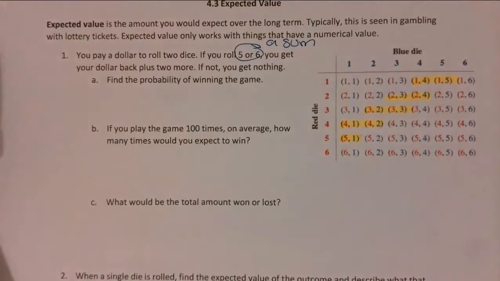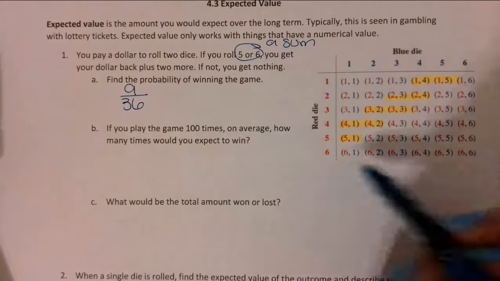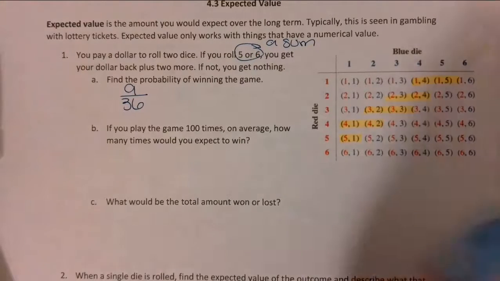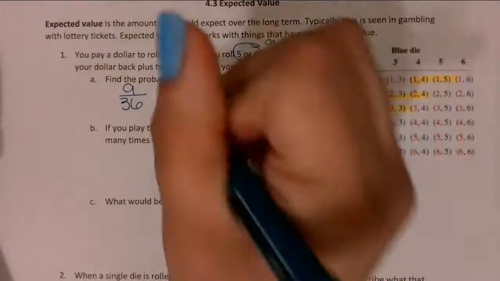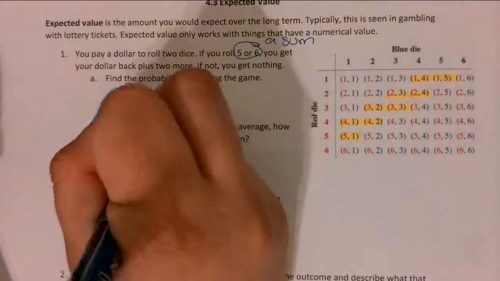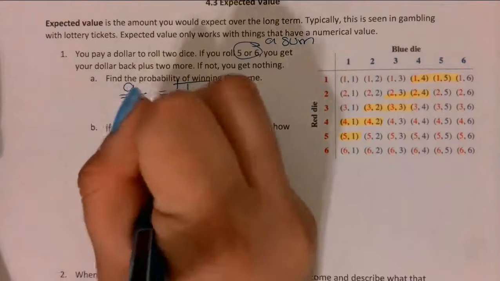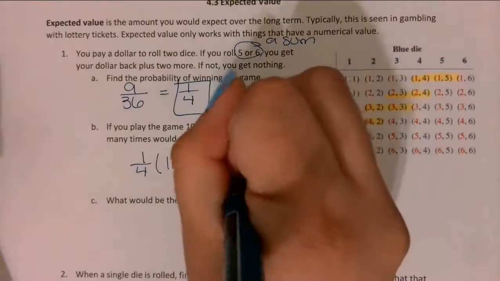So if I go up and count my total number of highlighted numbers, I have 9 highlighted numbers and 36 total pairs of numbers. The 6 times 6 is 36. Then I want to simplify my fraction, and I get 1 over 4. That is my probability of winning this particular game. If I play the game 100 times on average, how many times would I expect to win? I am going to do 1/4 times 100, which gives me 25.